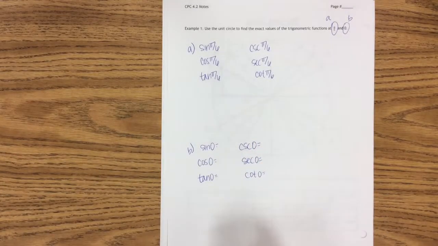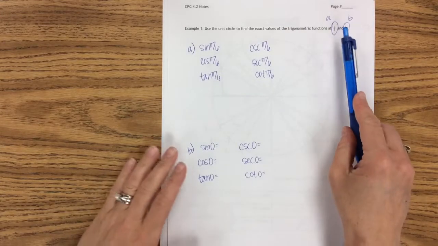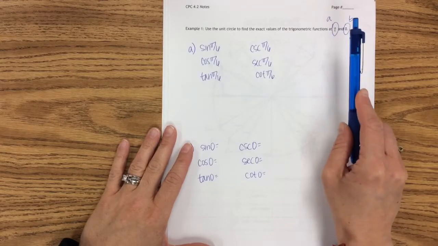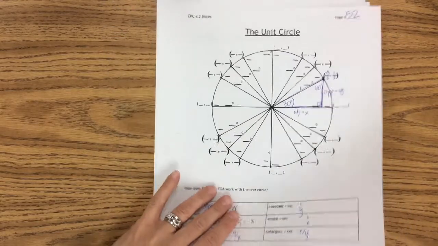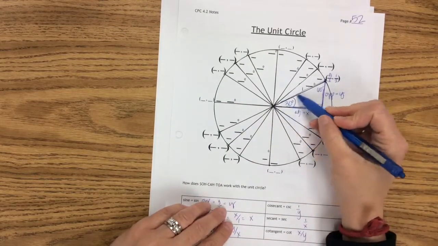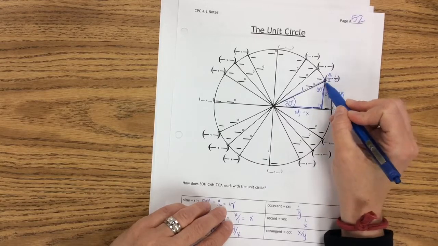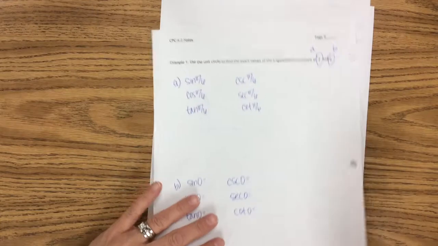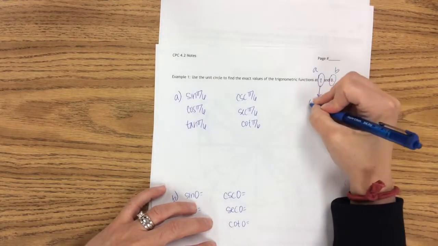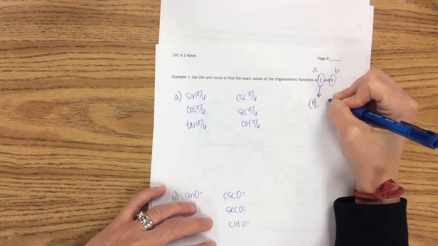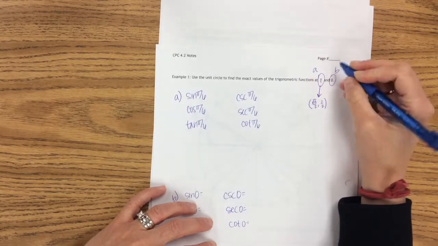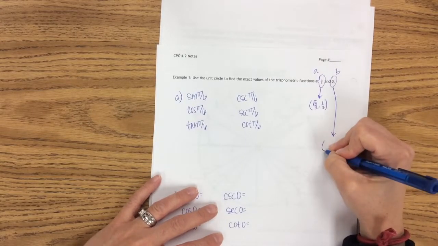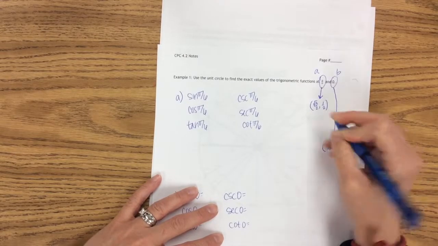All right, so what we're going to do is first look at pi over 6 on our unit circle, and when you go to your unit circle, one that's all filled out, pi over 6 is right here, and you'll copy down this ordered pair, and those are the numbers that you'll use. So for pi over 6, the ordered pair is square root of 3 over 2, comma, half. If you do the same thing with the angle of 0, you end up with 1, 0.